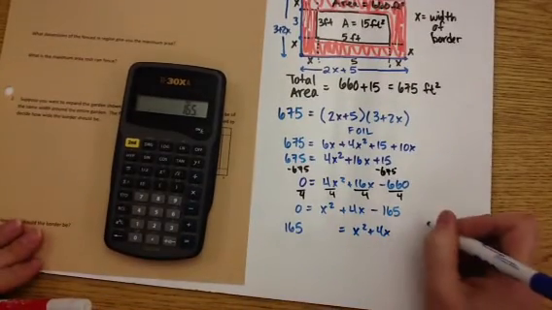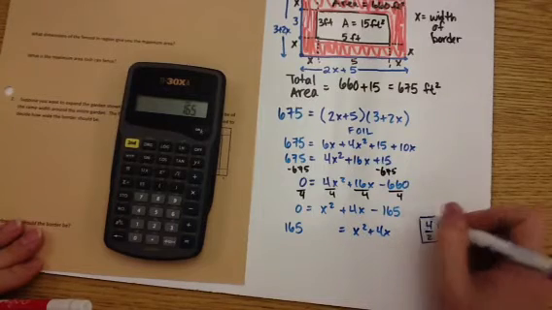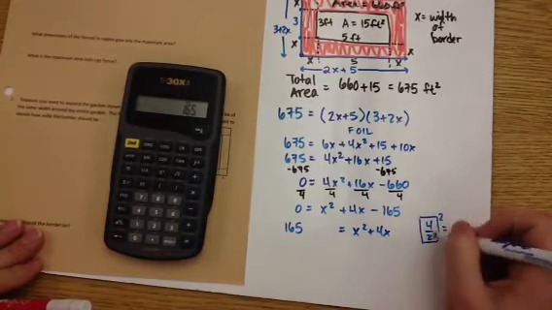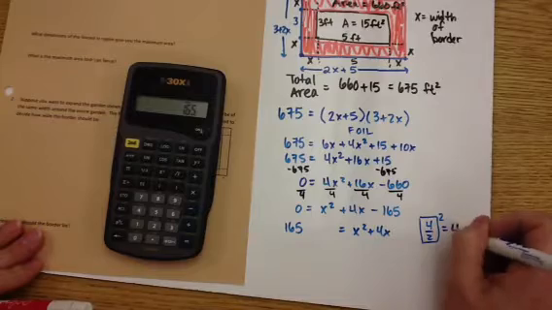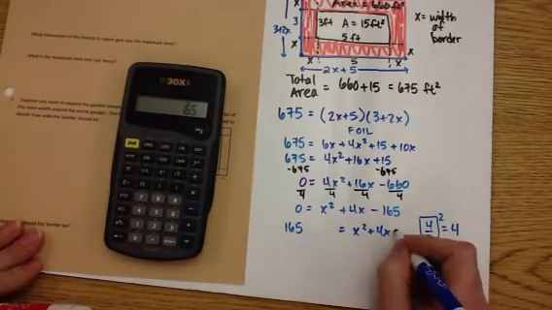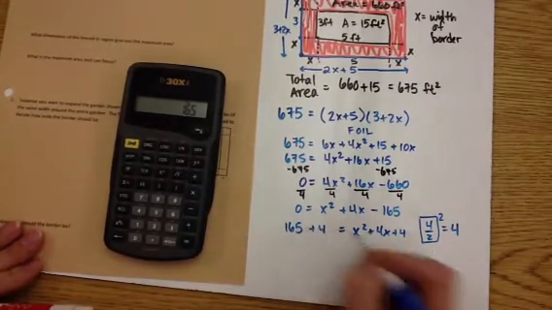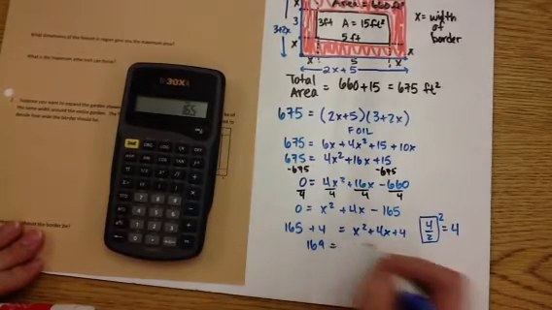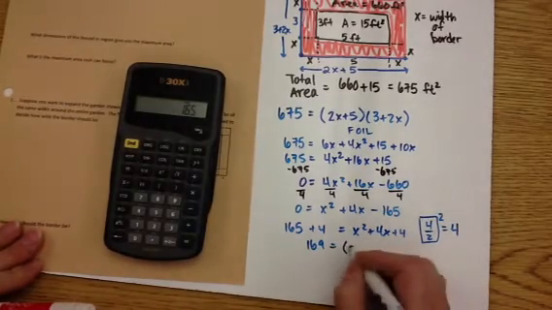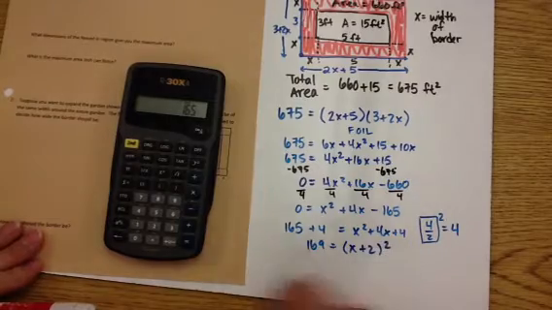So I have to find half of b, so 4 divided by 2 is 2. When I square that I get 4, so I'm going to add 4 here, add 4 here, so that gives me 169 equals, when I factor this side, x plus 2 squared.